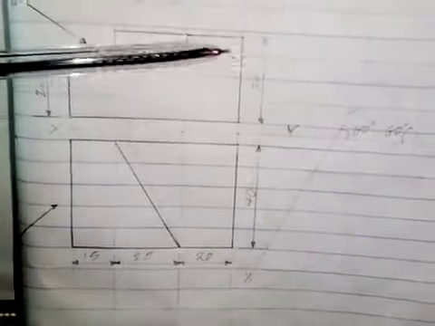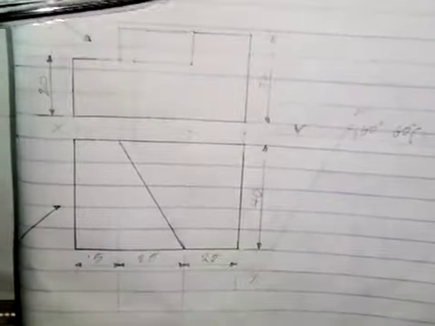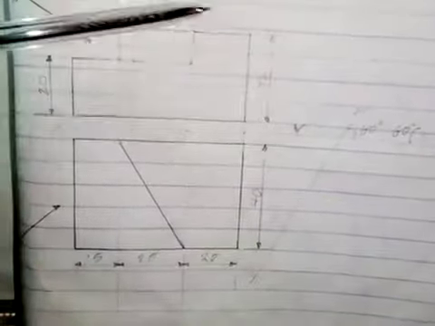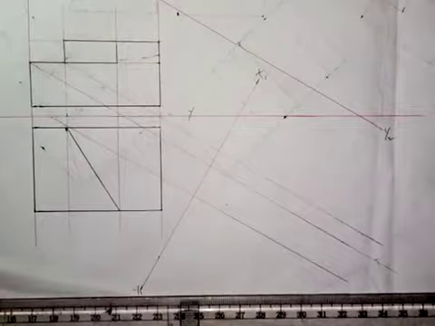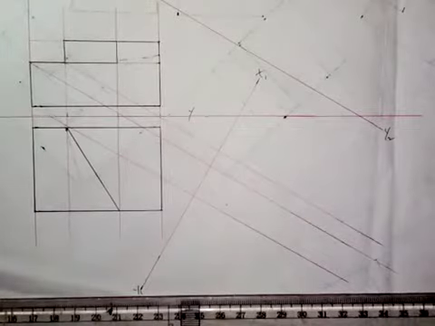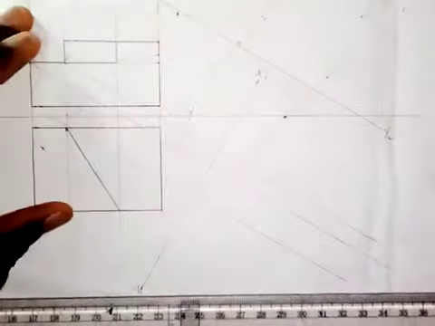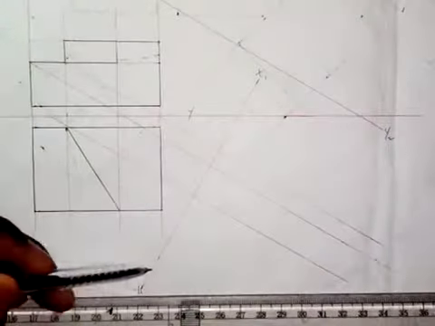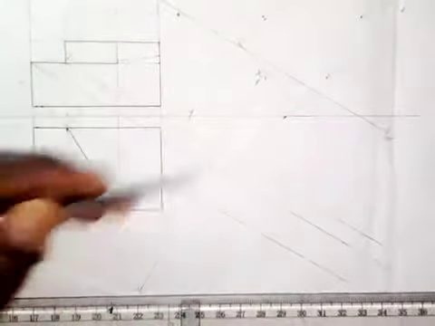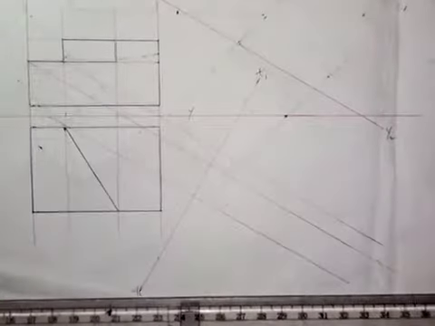And what you just need to do, as I usually say, is for you to replicate these views. So you replicate these views with the use of the given dimensions. So once you are done with that, you go on and produce the auxiliary plan, auxiliary elevation. I've replicated the given views, which I've done here. And then we have plane x1 y1, which is inclined at an angle 60 degrees to the horizontal.